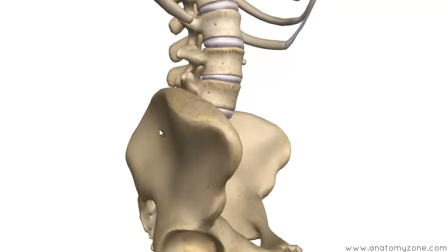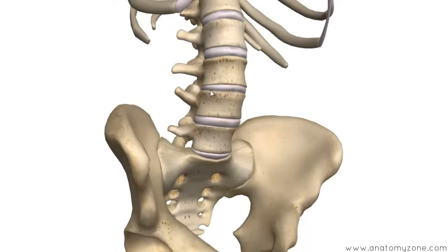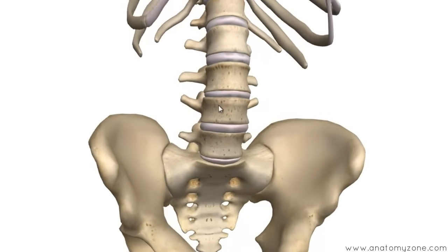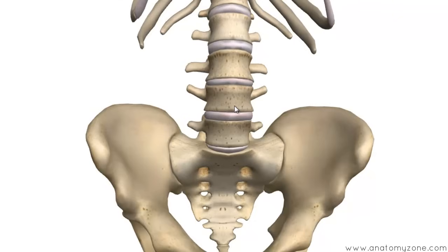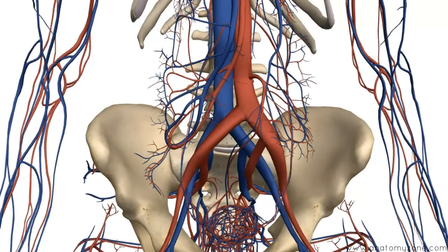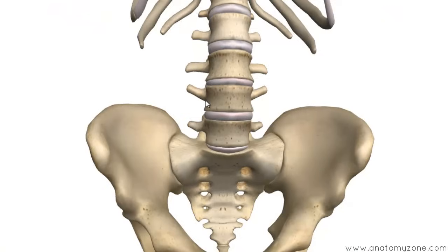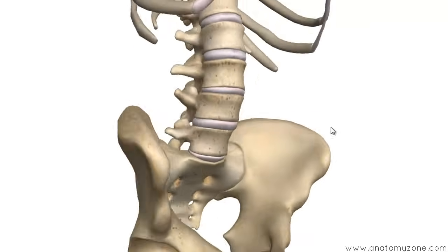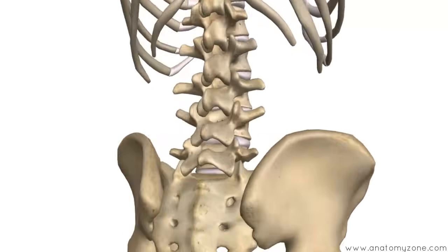But that's the iliac crest, and this lies at the level of L4. So this is the L4 lumbar vertebra, and this is also the area where the aorta bifurcates. If I just bring that in, you can see the bifurcation of the aorta at the level L4. So the iliac crest is a useful landmark to know because it marks the point of L4, and you know that the level of L4 is well below the end of the spinal cord. So it's a useful landmark for lumbar punctures.